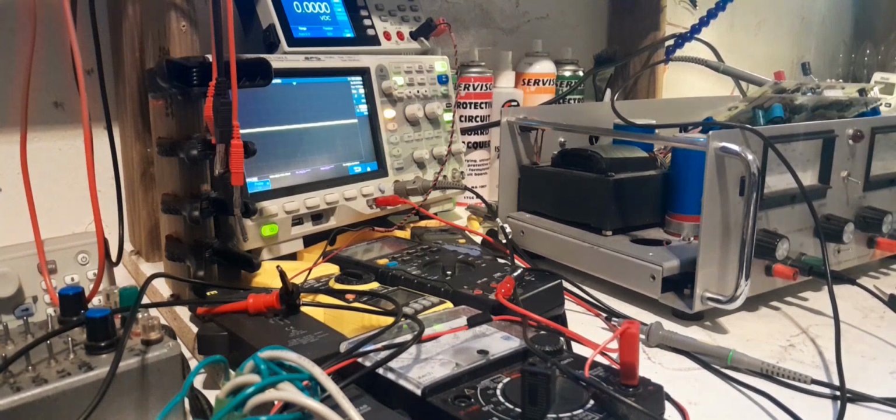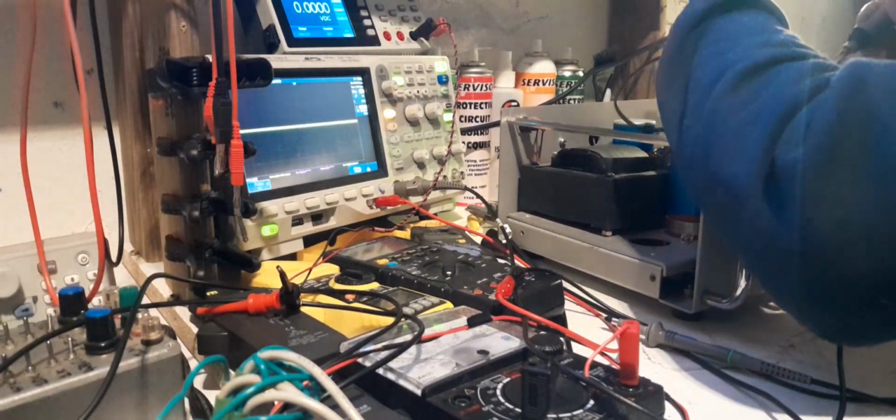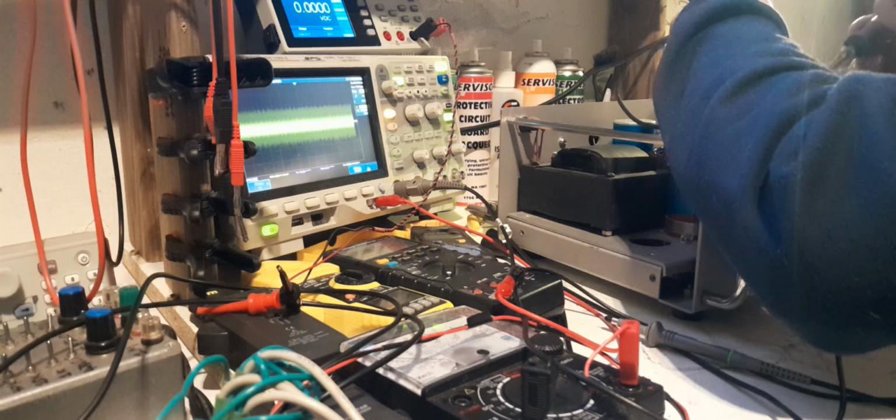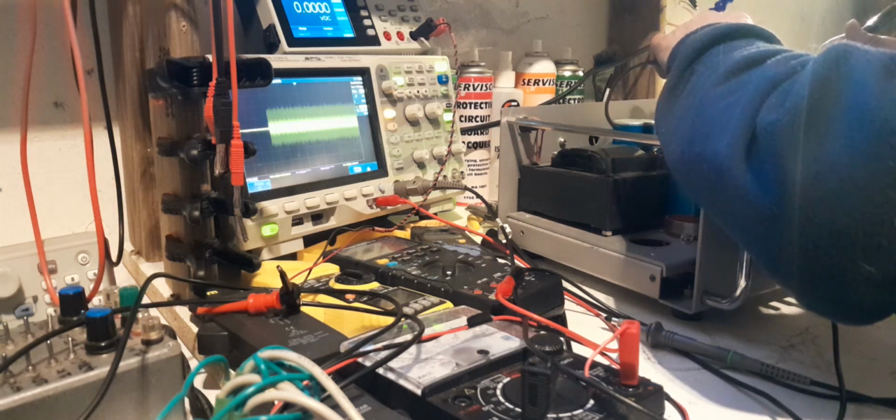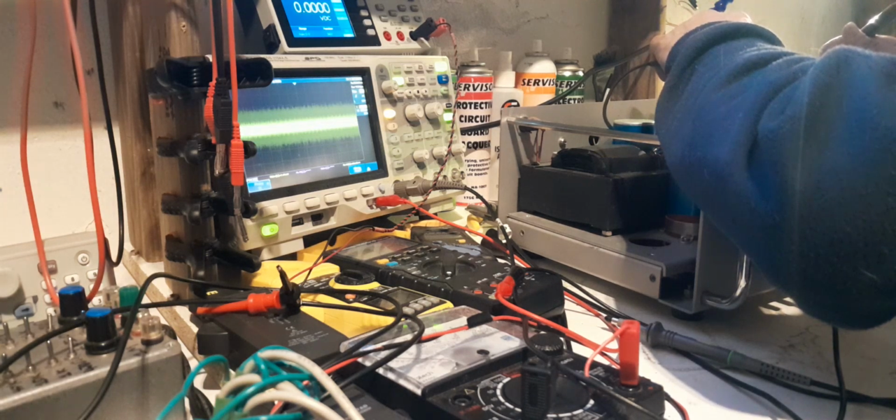I'm already engineering my own supply from scratch. I'm not going to do two. I think the best thing to do is just to put different op amps in here. Let's just try the same thing I just tried on the other op amp for the current, but I think we already know it's not going to make a difference.